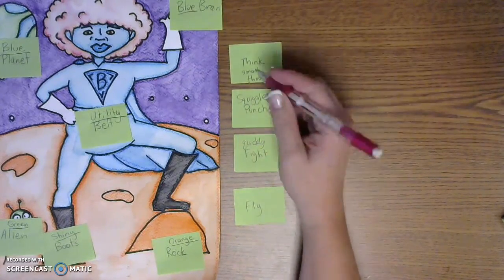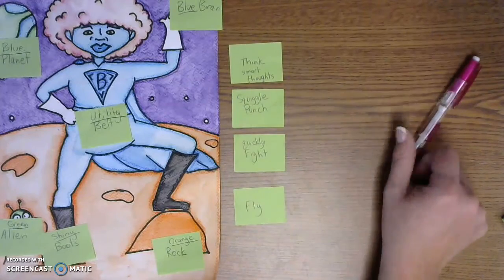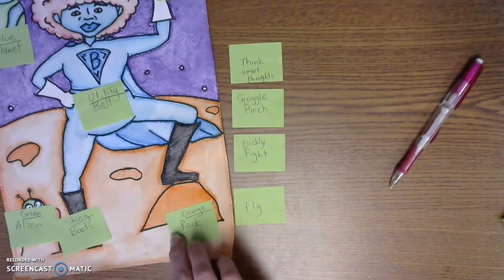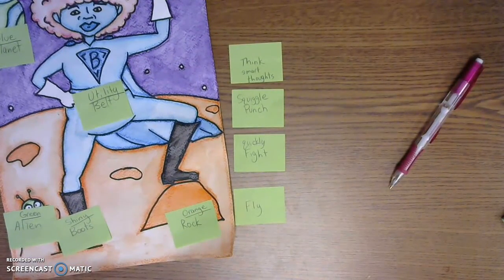So add your other words in there, and these will help you when we get to our story frame. Okay?